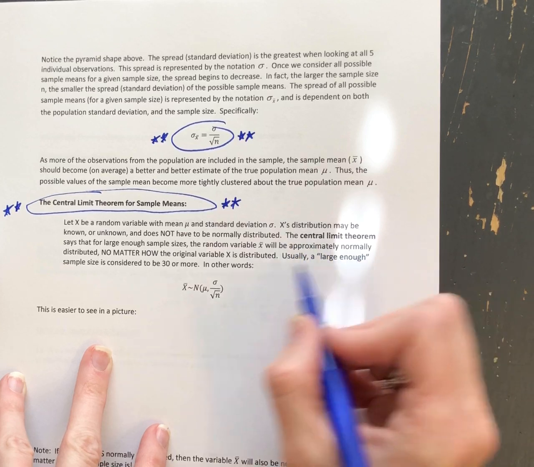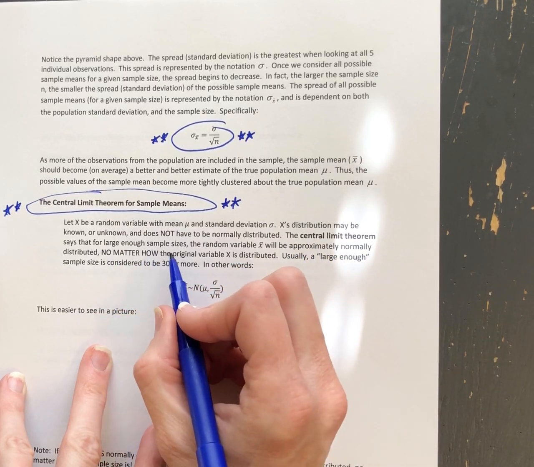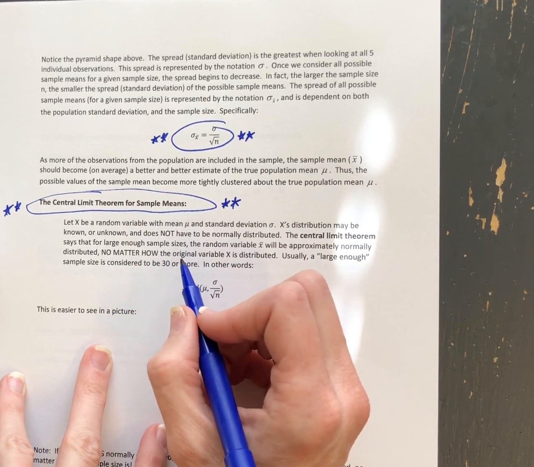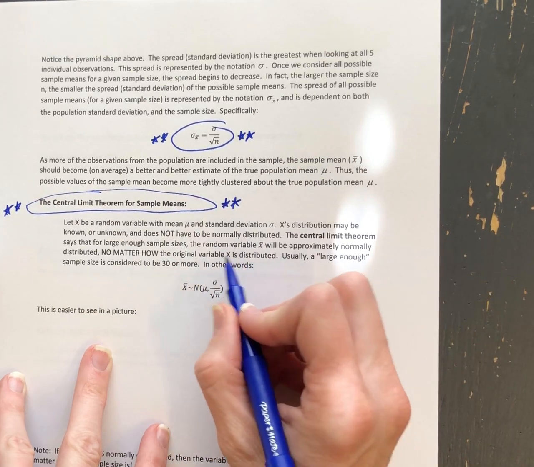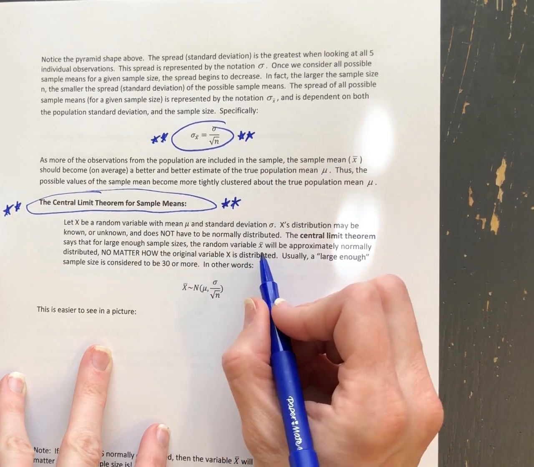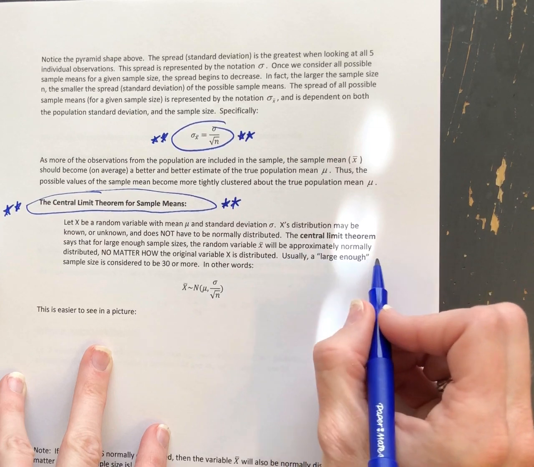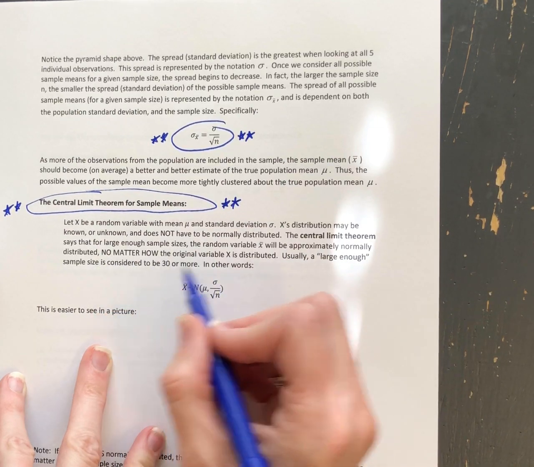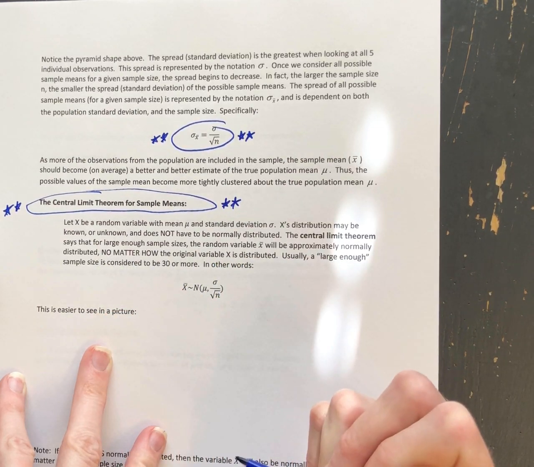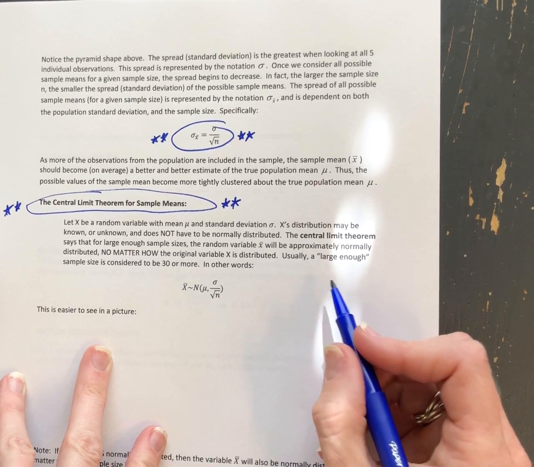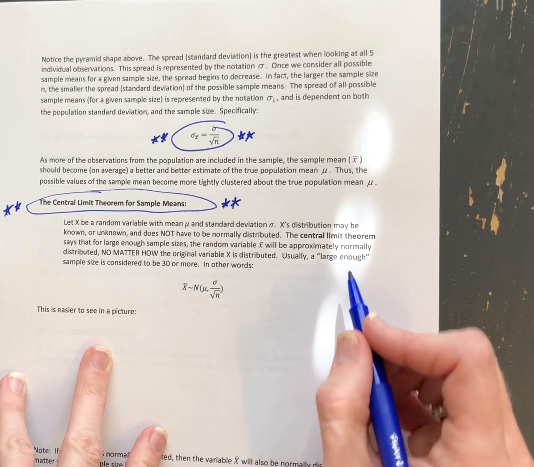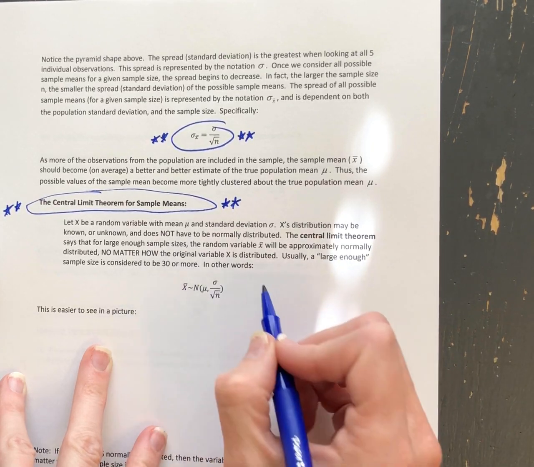The central limit theorem tells us that for large enough sample sizes, so as my sample size n gets bigger and bigger, this random variable x bar will still be approximately normally distributed no matter how the original variable x was distributed. Usually this large enough number is about 30 or more.